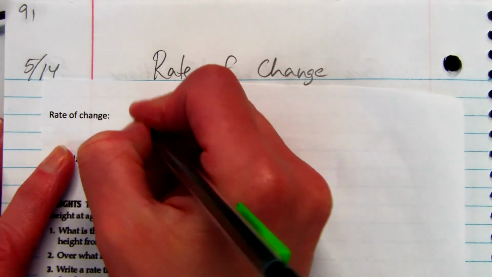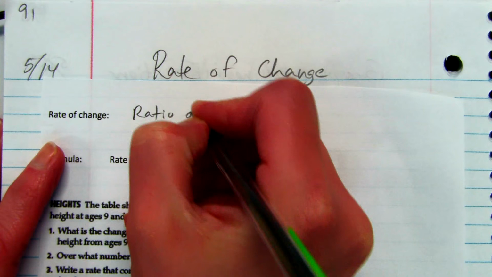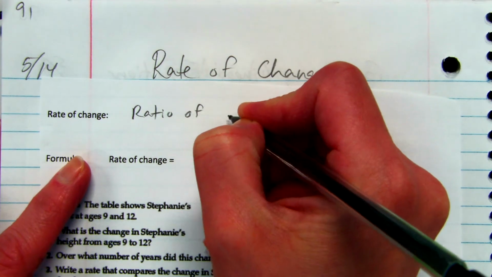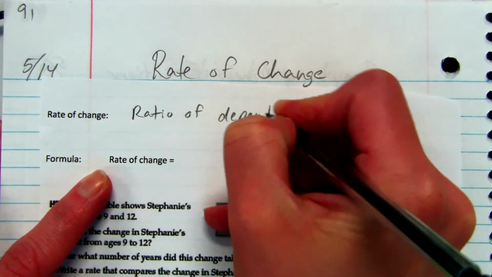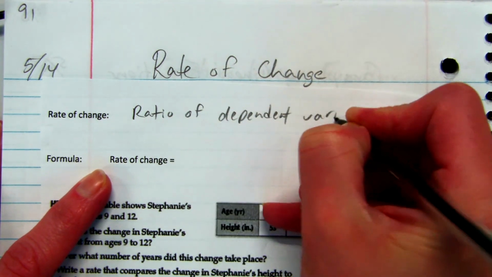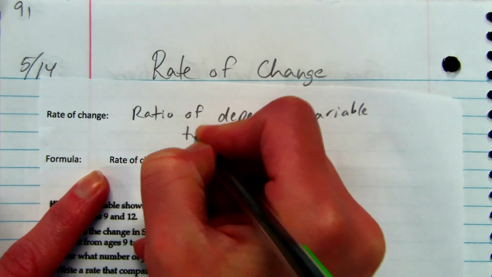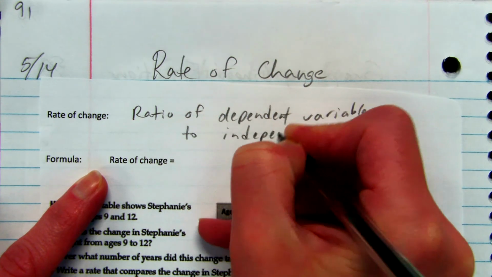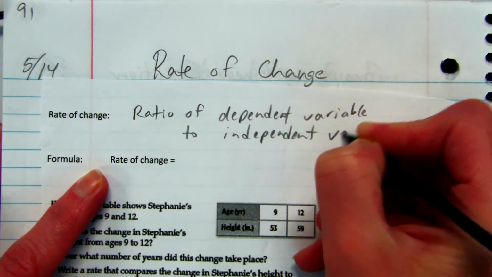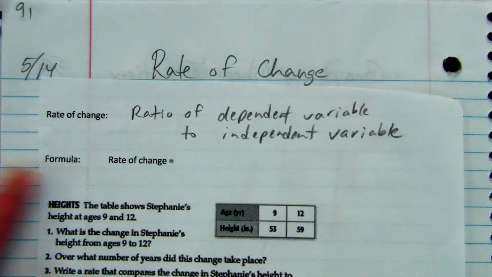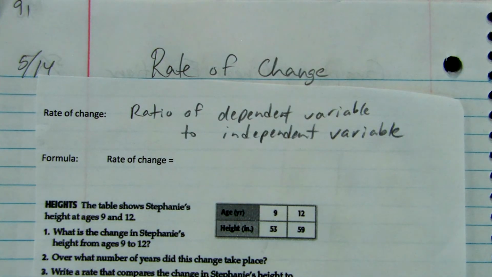Rate of change is basically a ratio of dependent variable, which I'll talk about in a second, to independent variable. And I've done this definition different ways in the past, but that's really what it is. It's the ratio of the dependent variable to the independent variable. And some examples of rates of change would be things like miles per hour, feet per second.